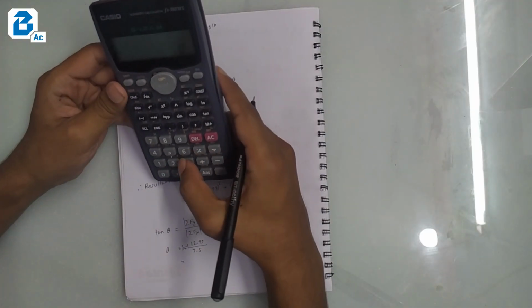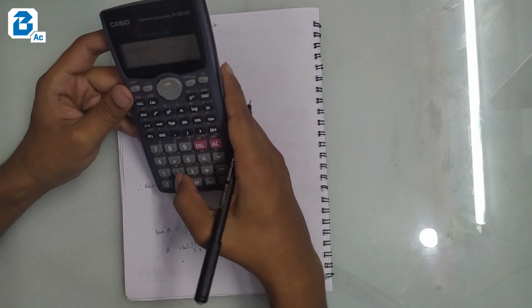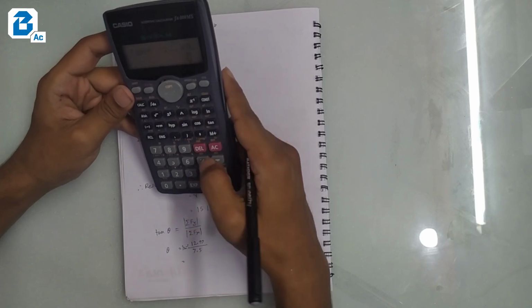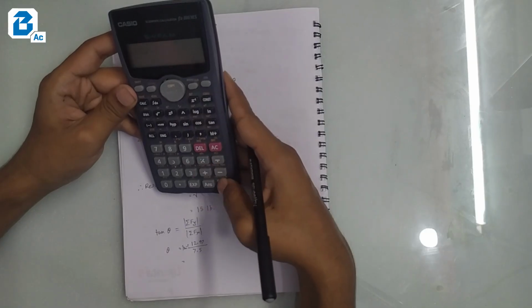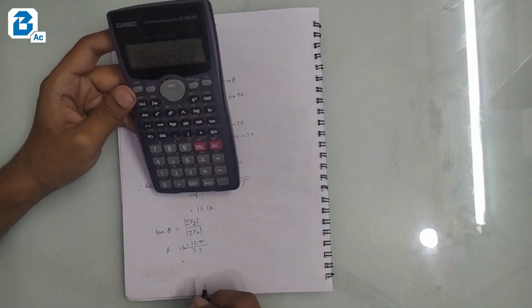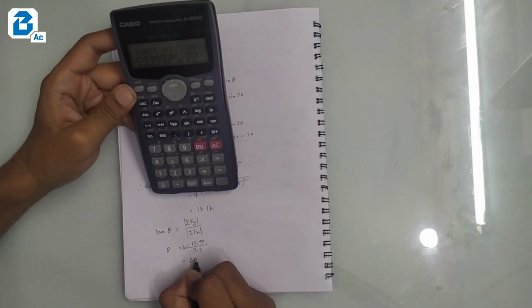Value of theta would be tan inverse 12.99 divided by 7.5. We get 59.999, so we can write 60 degree.